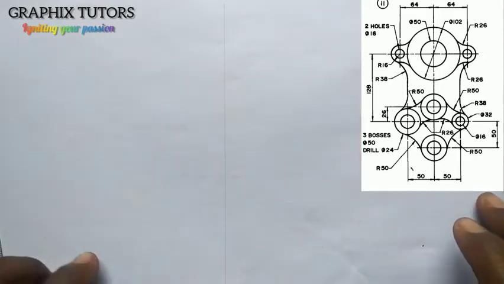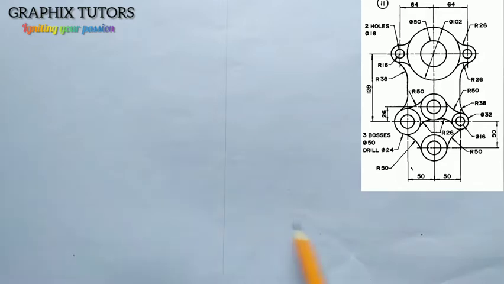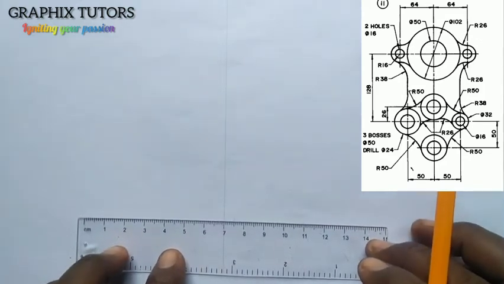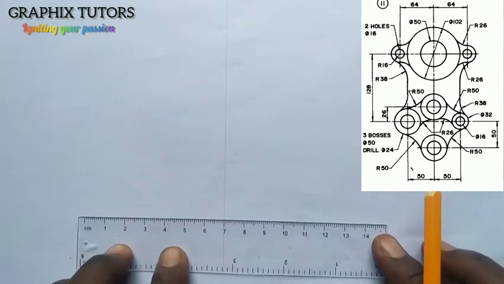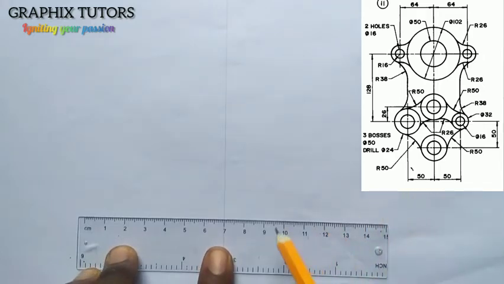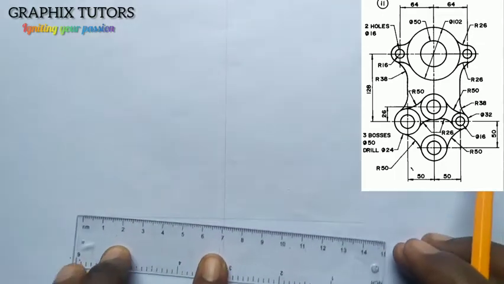So we'll start from the lowest point here, which is this. Now at any point here, I will draw my horizontal line. Just any reasonable point. So if I place my rule this way, probably at this point here, I'm going to draw a horizontal line with the help of my T-square, faint line, right?